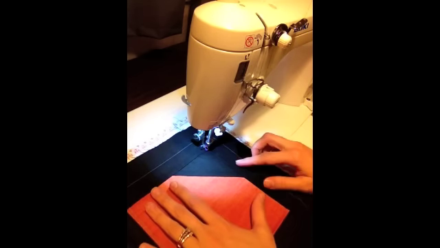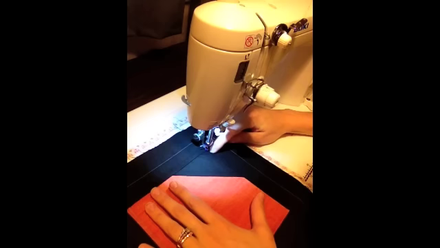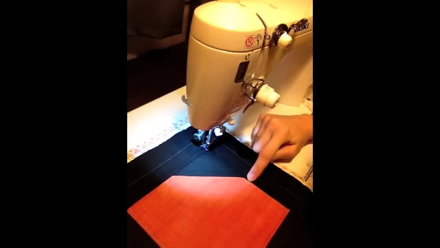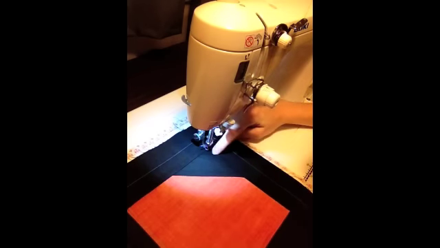The first thing I want to do is I'm going to stitch in the ditch around the entire block right here.